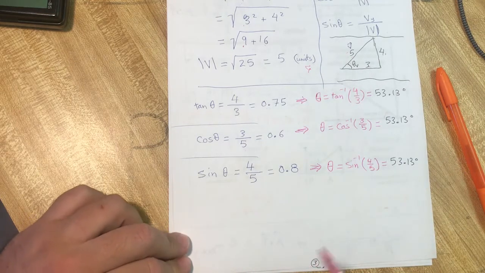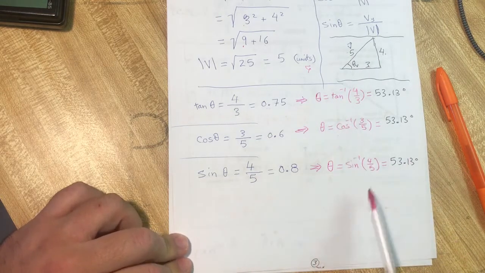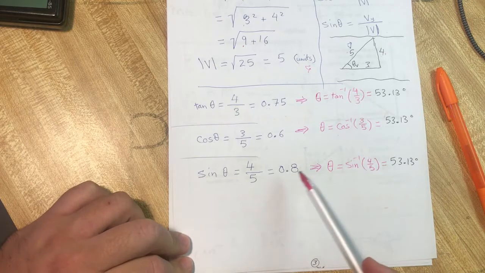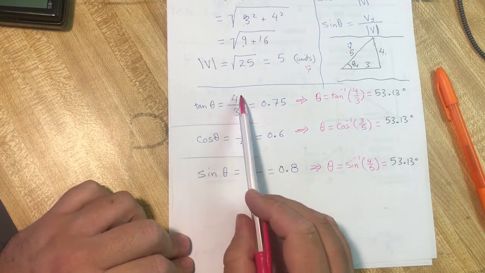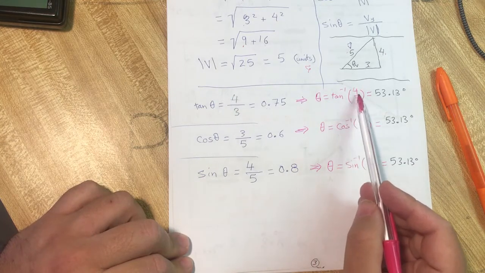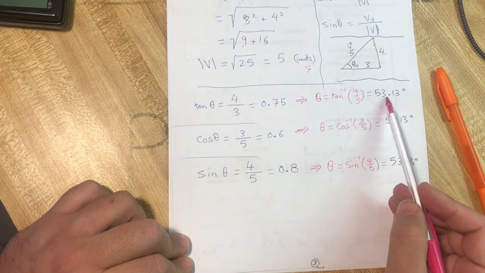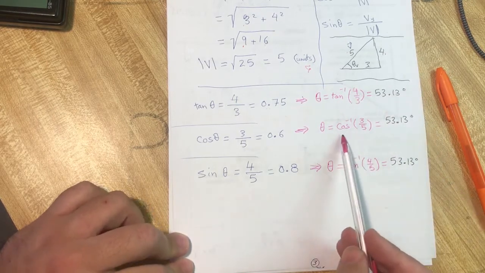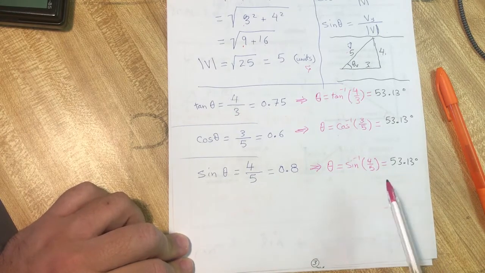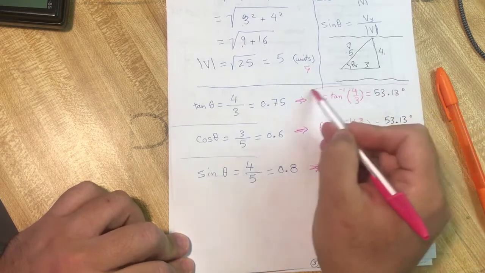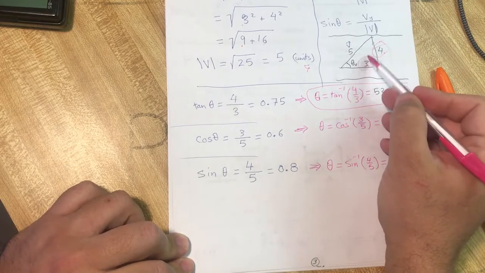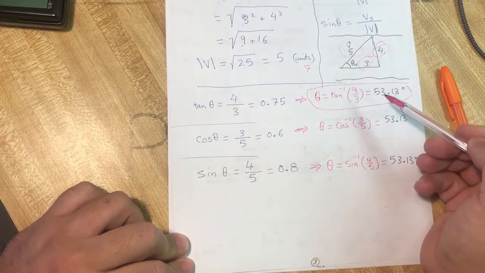What is theta? It's the arc tan, or the arc cosine, or the arc sine, which is tan inverse or cosine inverse or sine inverse of this argument. So theta is tan inverse of 4 over 3, which is 53.13 degrees. If I use the cosine, it is the same angle. If I use the sine, it is the same angle. But the fastest way is just to use tan, because I have Vx and Vy. I don't need to find the length of V.